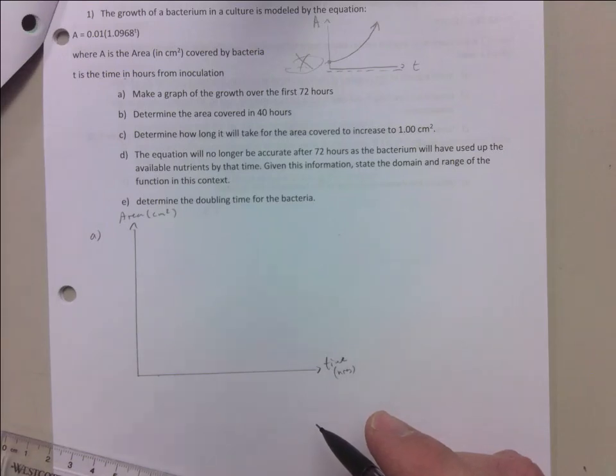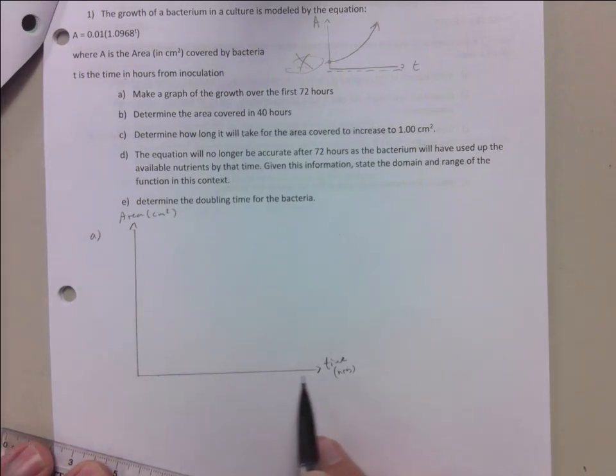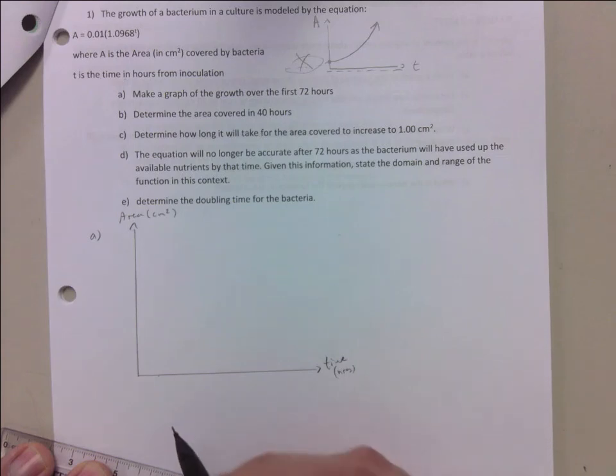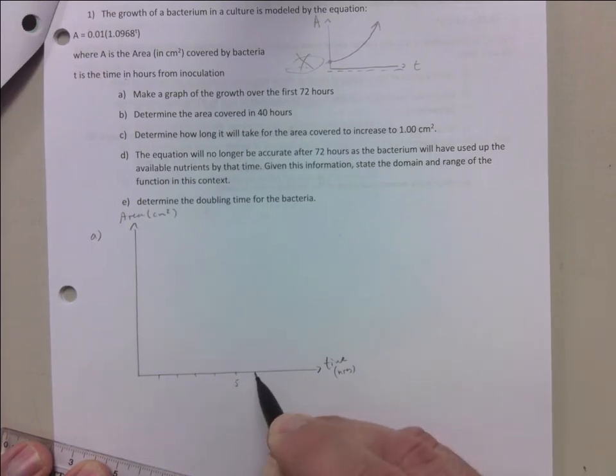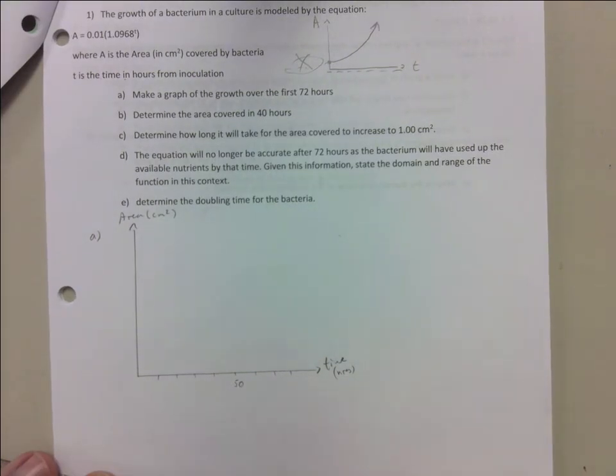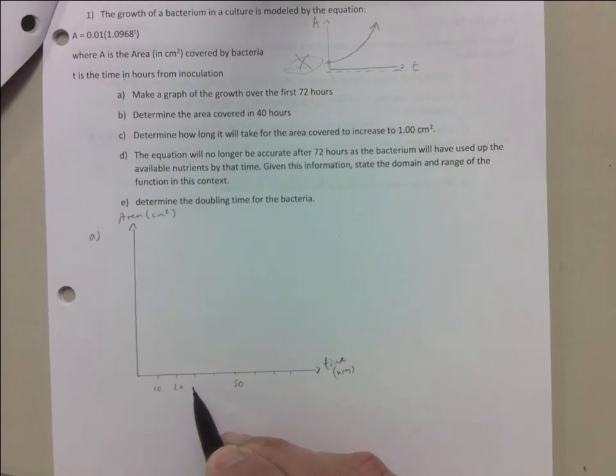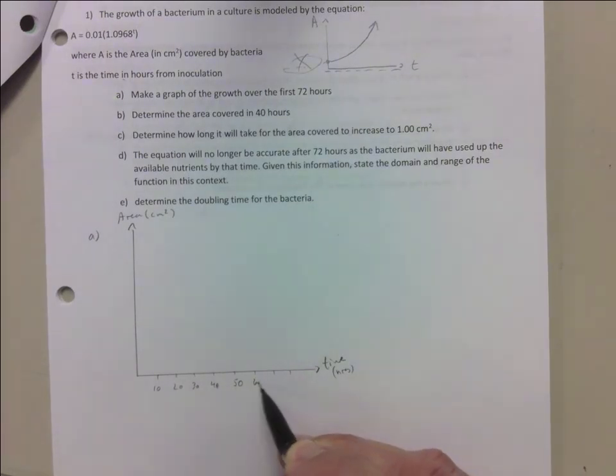It says for the first 72 hours along the x-axis. So I'm going to try this: 10, 20, 30, 40, 50, 60, 70, 80, and that keeps going. I'm basically going to use a scale of 10, going all the way up to 80.